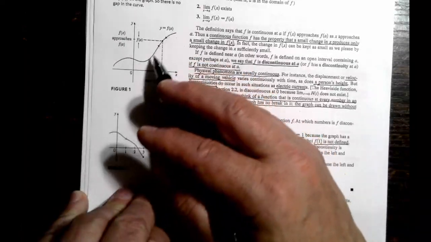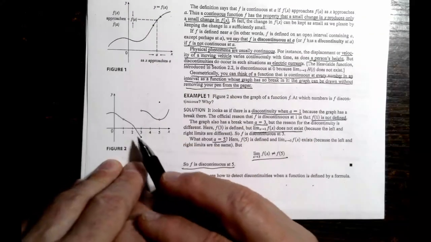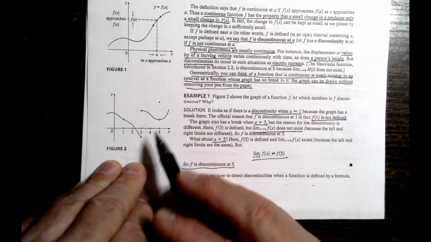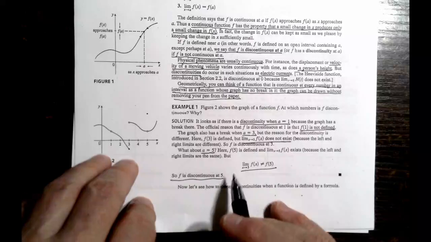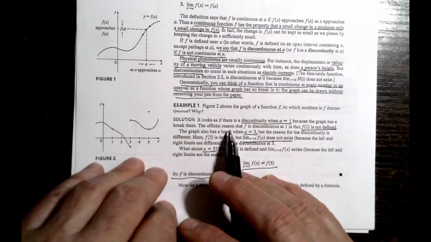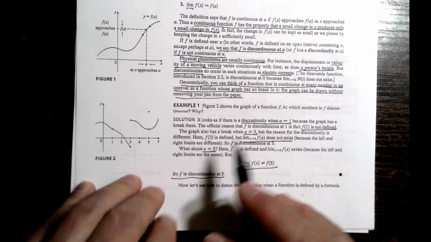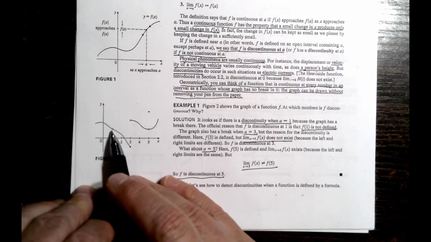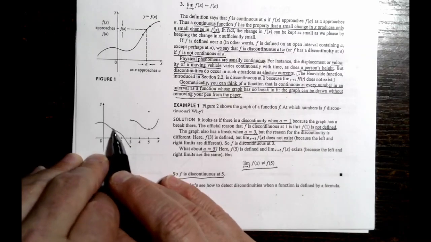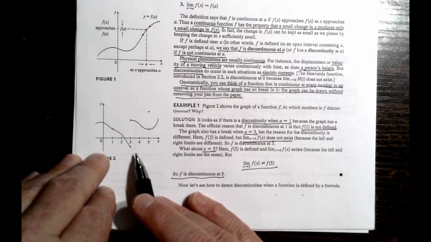Now, if you look at this figure 1, you can see how you can draw that in one stroke of your pen. Figure 2, you've got a number of breaks here, here, here, and so it clearly has discontinuity in certain places. So let's look at it. Show where it's discontinuous and why. Well, the first one is at a equals 1. At 1, you got a limit approaching from either side, but it's not defined at the point. So for that reason, since f of 1 is not defined, it's discontinuous.